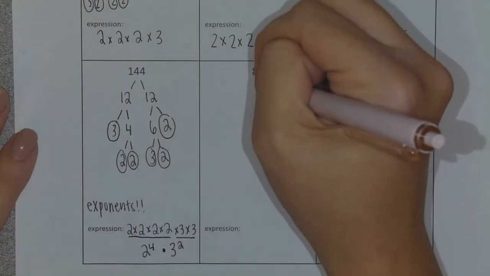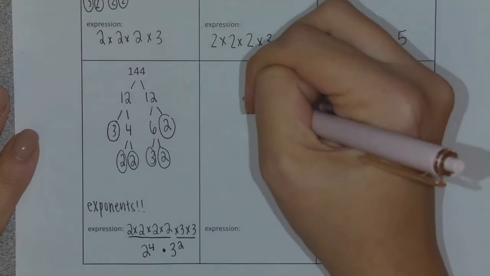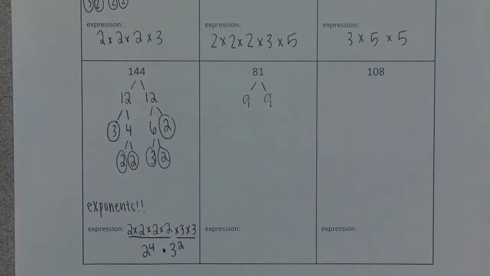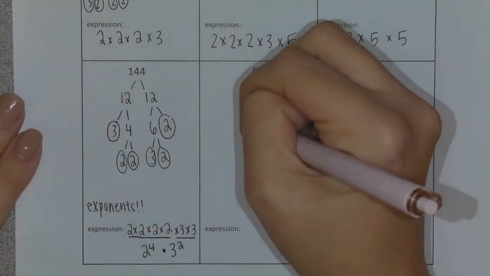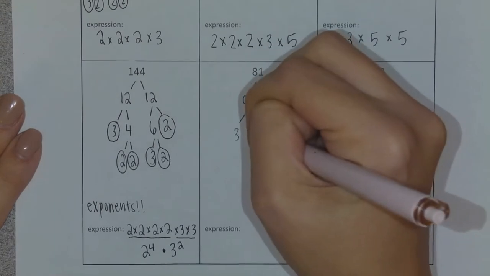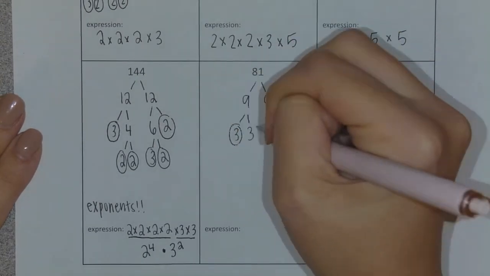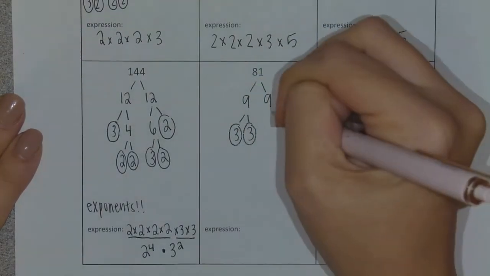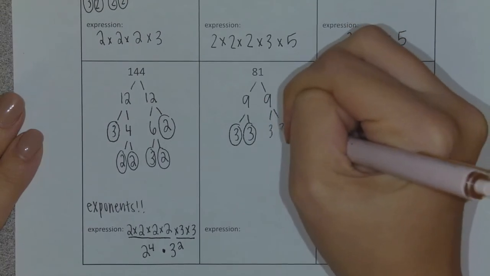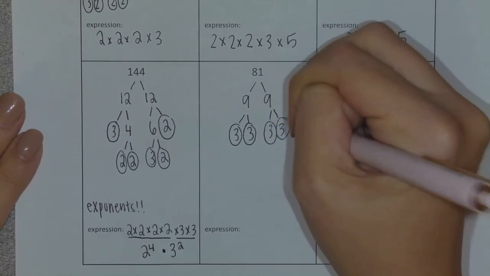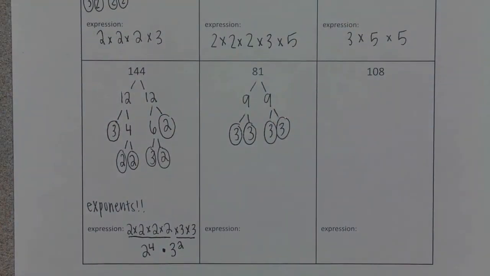Okay, let's move on to 81. I know I can break 81 down into 9 times 9. 9 is a composite number, so I've got to break it down further. 9 can be broken down into 3 times 3. 3 is a prime number, so I'm going to circle those both. And again, 9 can be broken down into 3 times 3, so I'm going to circle them both. So I have nothing but 3s left.